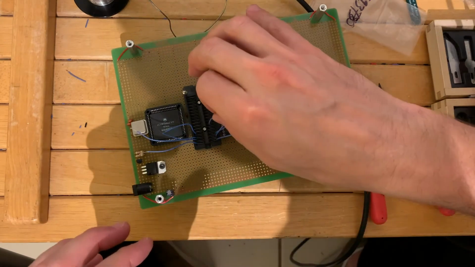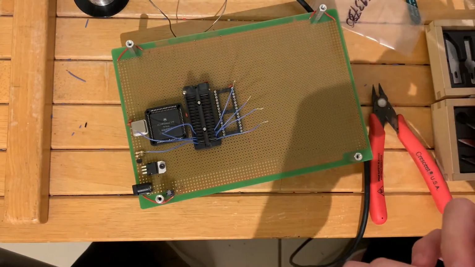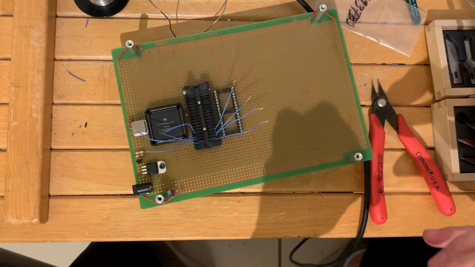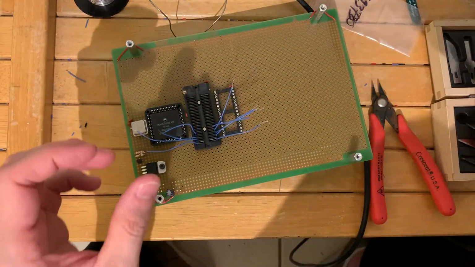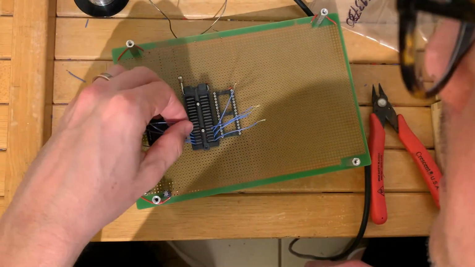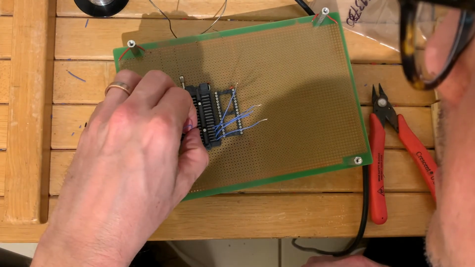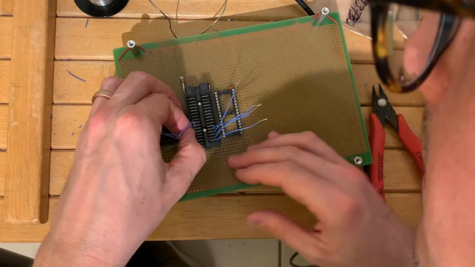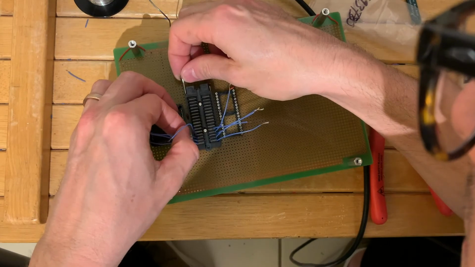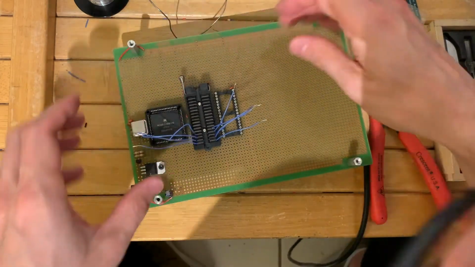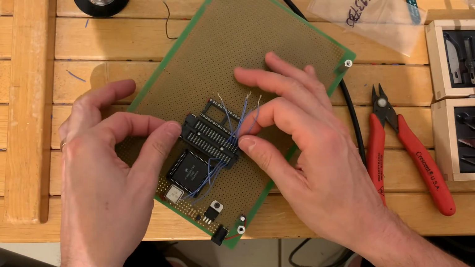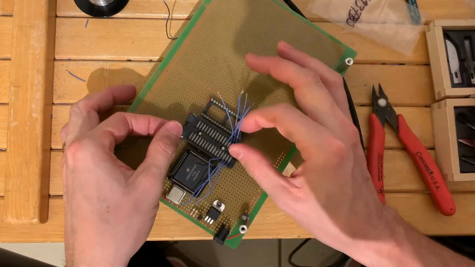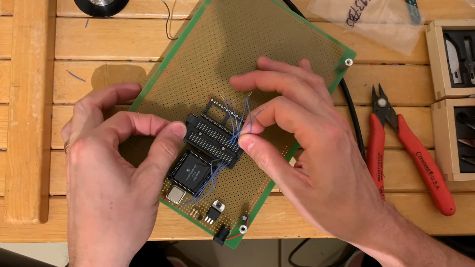Then I'll close the lever on the zip socket to make good contact. What that's going to do is pull all of my data bus inputs down to ground, and every time the processor tries to fetch data from a memory location, there's not going to be any memory chips actually in here. It's just going to be fetching data from a data bus that's wired directly to ground. So it'll just read 0 every time it reads a location of memory.